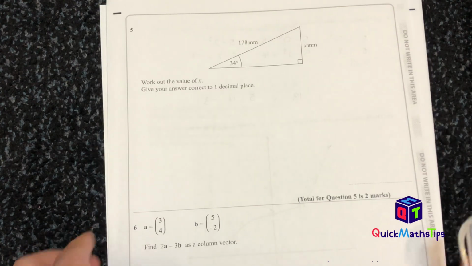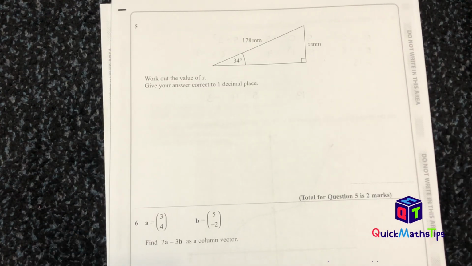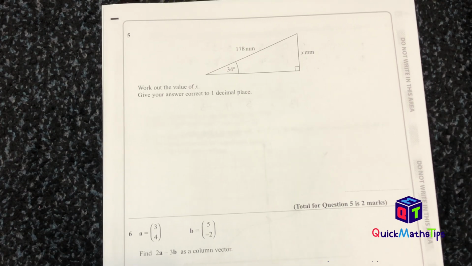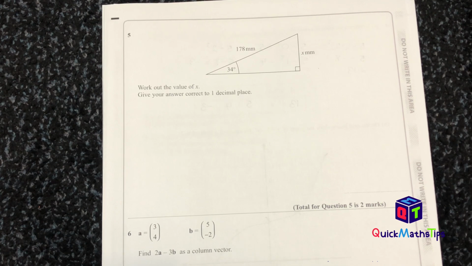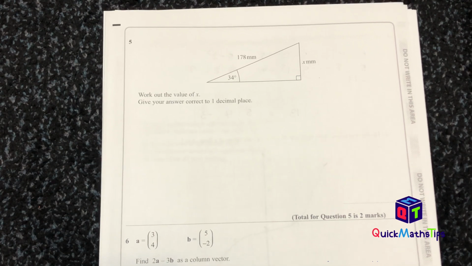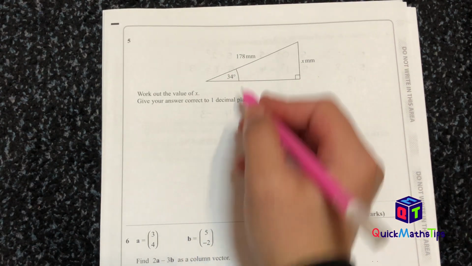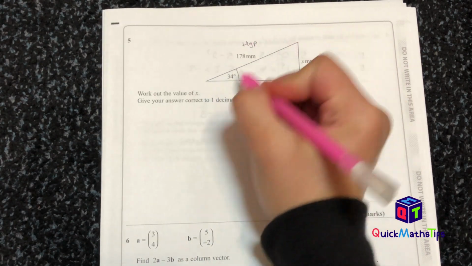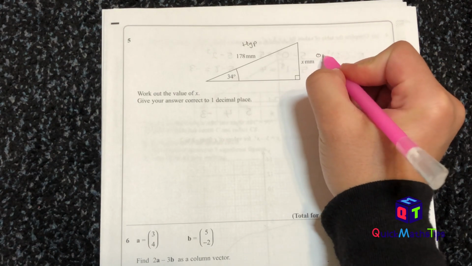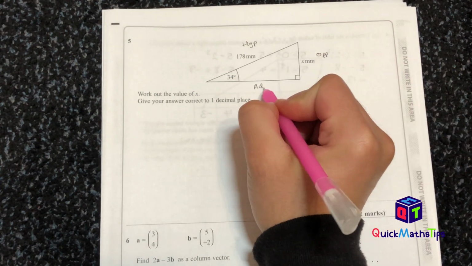Let's move on. Question 5. Work out the value of x, give your answer to 1 decimal place. Now, this question is a right angle triangle. It has sides and an angle, therefore I'm going to use trigonometry. So the first thing I need to do is label my triangle. The side opposite the right angle is called the hypotenuse. The side opposite the angle is called the opposite, and the leftover side is called the adjacent.